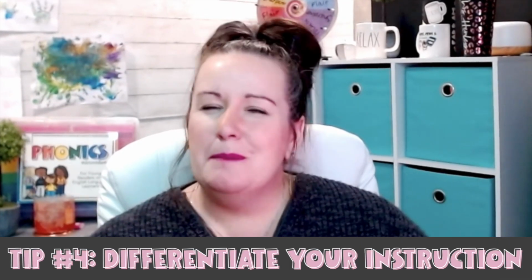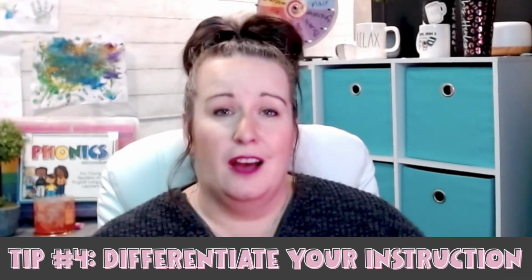Now, tip number 4 is to differentiate your instruction. Keep in mind that ELLs may have a range of language abilities and their needs range as well. Make sure that you're providing materials at different levels of difficulty and consider providing additional support or challenges as needed.